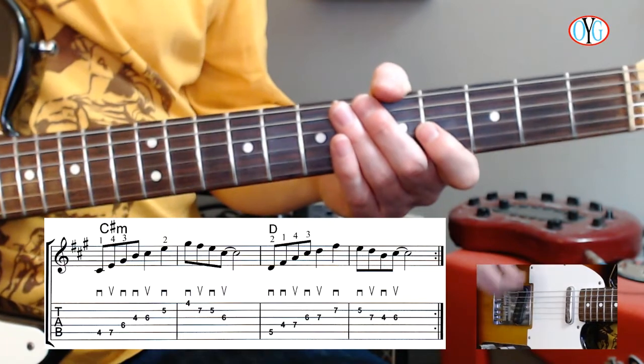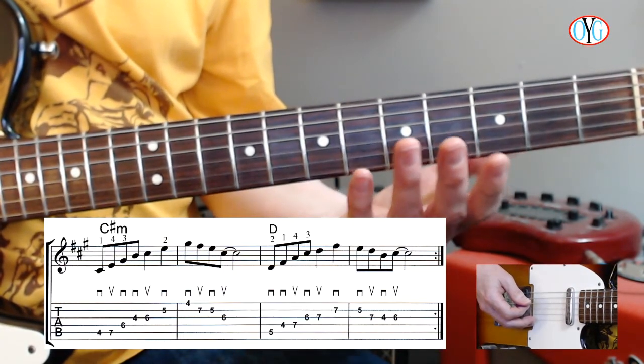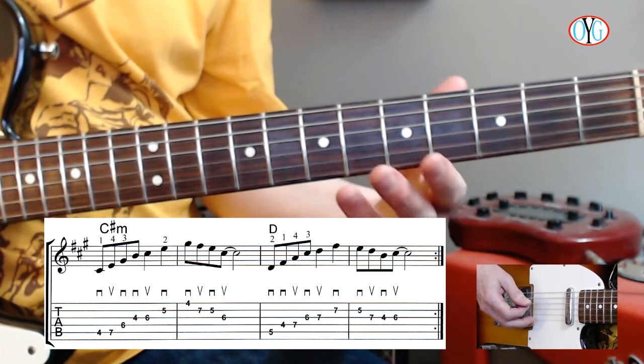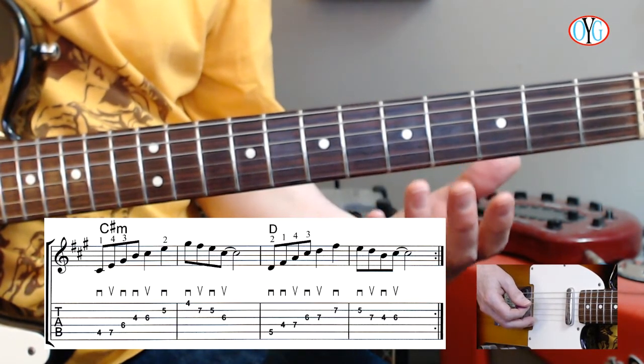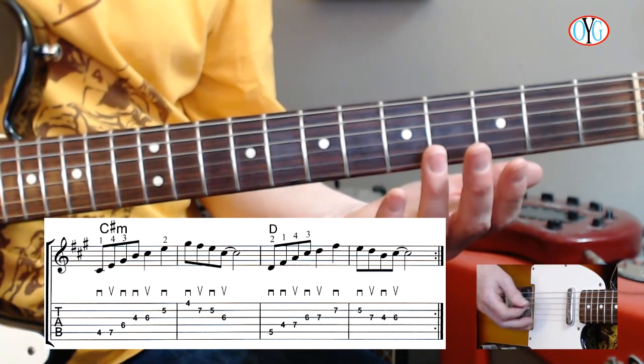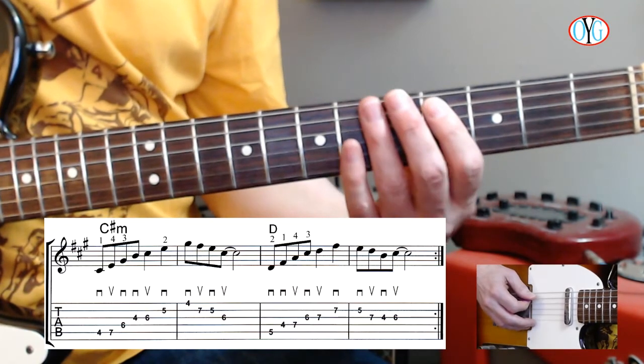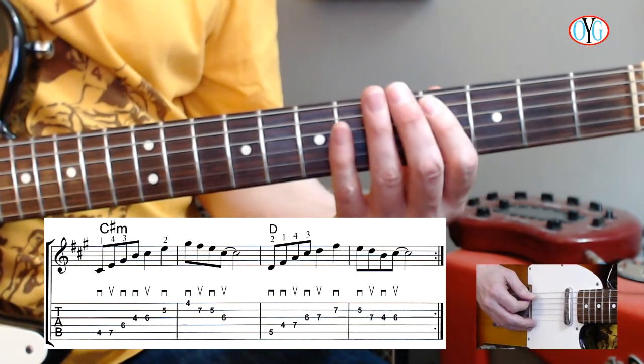Let's look at the next two measures, the C sharp minor. We're going to frame a C sharp minor 7 arpeggio in the first measure, and then in the second measure we're going to do a little descending lick. So you'll be starting on the 5th string at the 4th fret with your first finger, and that's a downstroke.